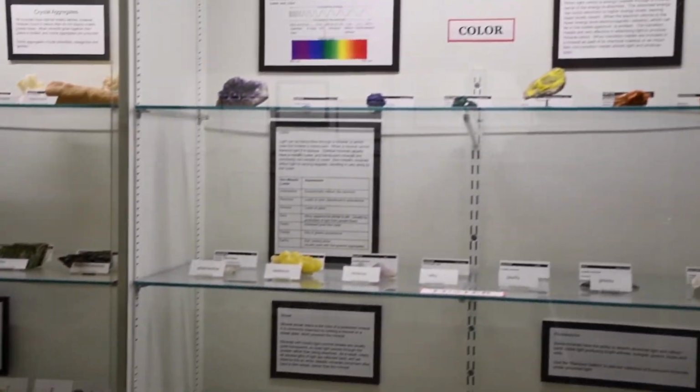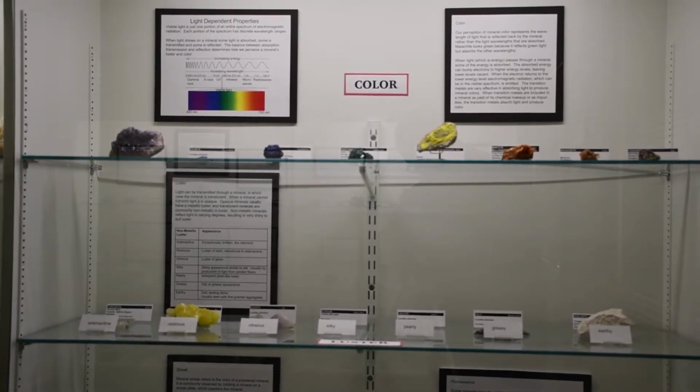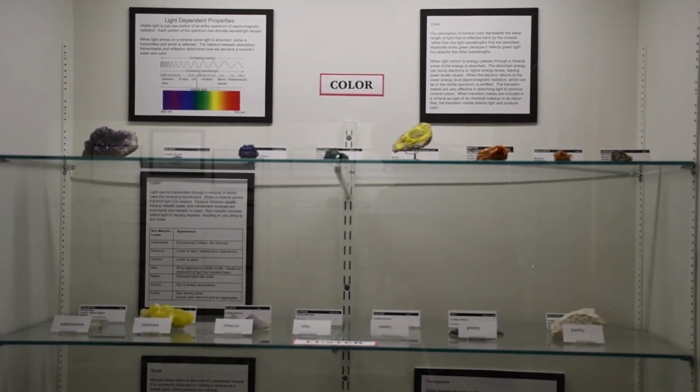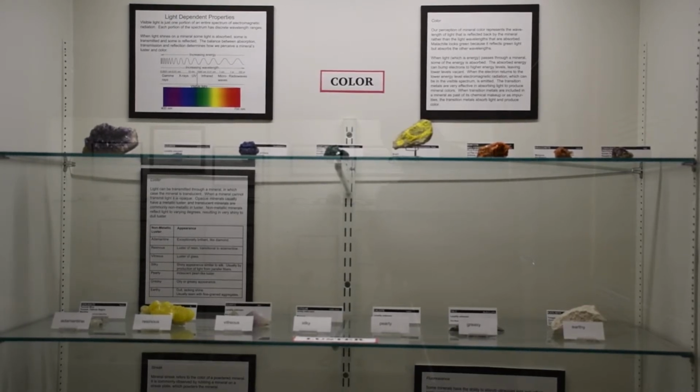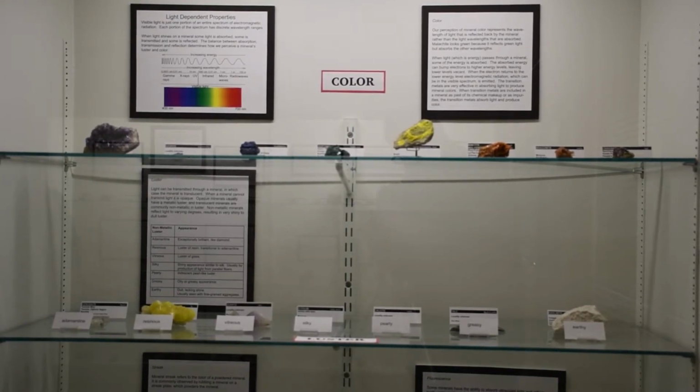You can see purples and blues and yellows, greens and oranges, and a lot of those are just classic for minerals. It's an easy way for your eye to help you figure out what you're looking at when you're out in the field. Another one is luster.